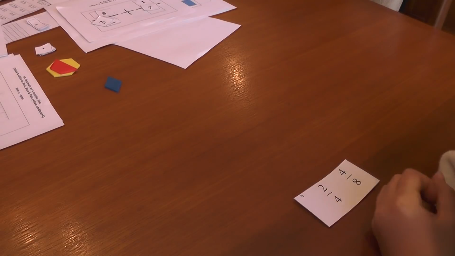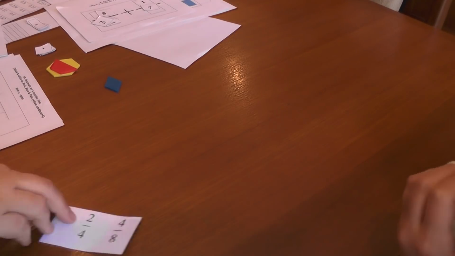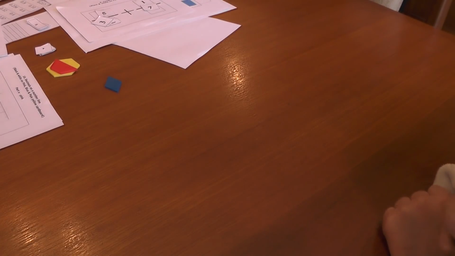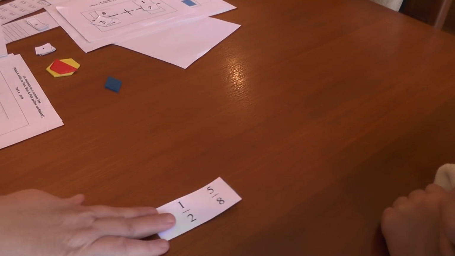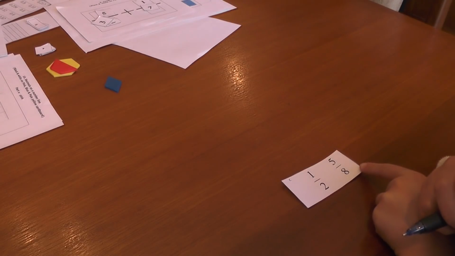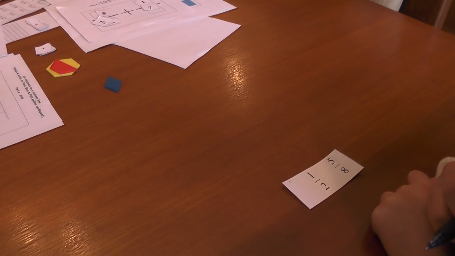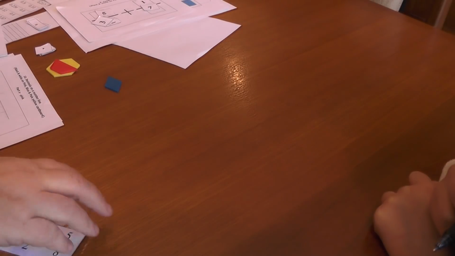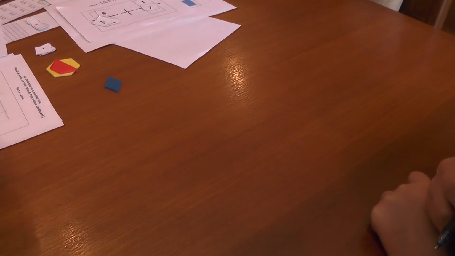Well, they both equal the same thing. They'd both be a half. Okay. This one's more. Why is that? Because 1/2 is half, and then 4/8 is half, but there's 5/8, so it's half and a bit more. Okay. What about these two?